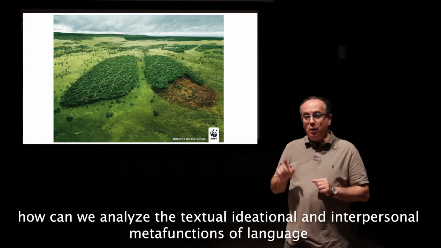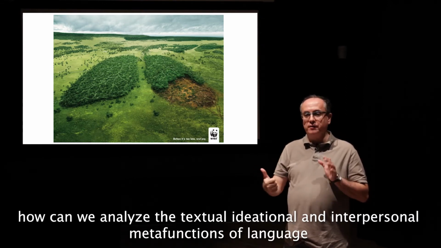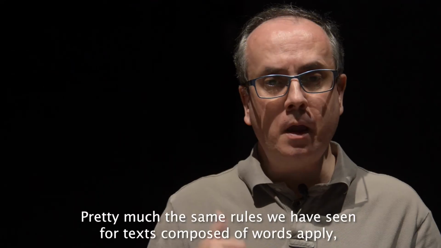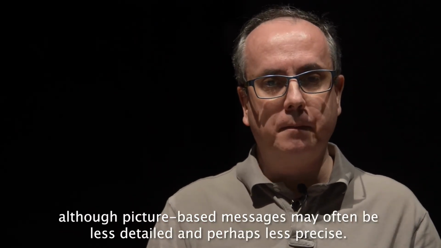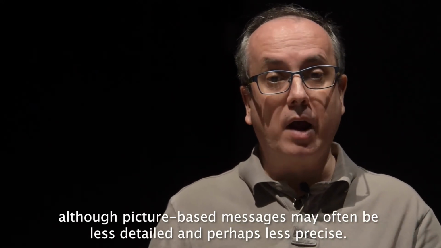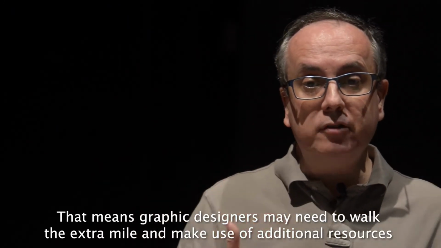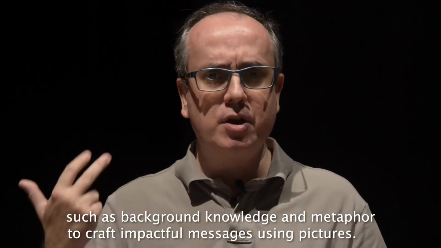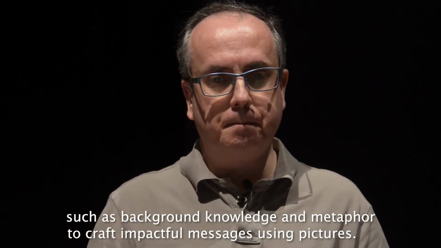Now, how can we analyze the textual, ideational, and interpersonal metafunctions of language in a text composed of images instead of words? Pretty much the same rules we have seen for texts composed of words apply, although picture-based messages may often be less detailed and perhaps less precise. That means graphic designers may need to walk the extra mile and make use of additional resources such as background knowledge and metaphor to craft impactful messages using pictures.